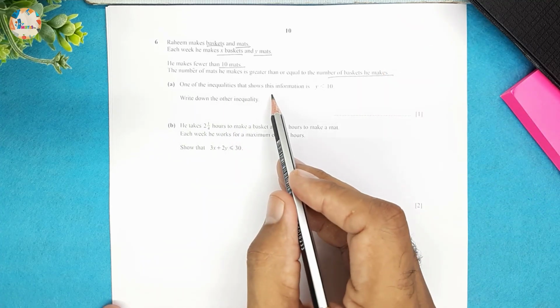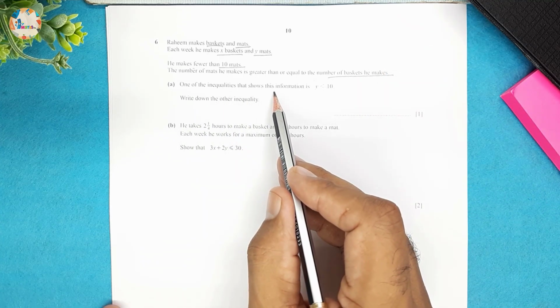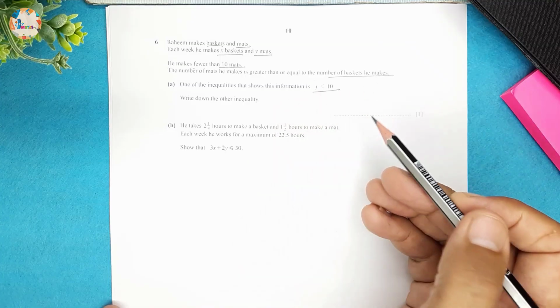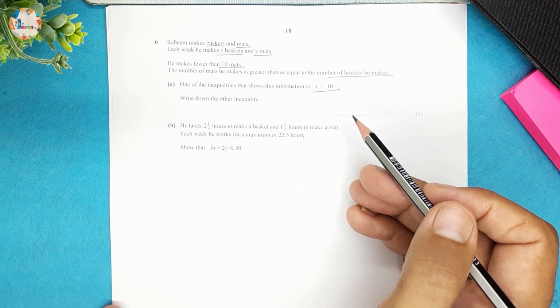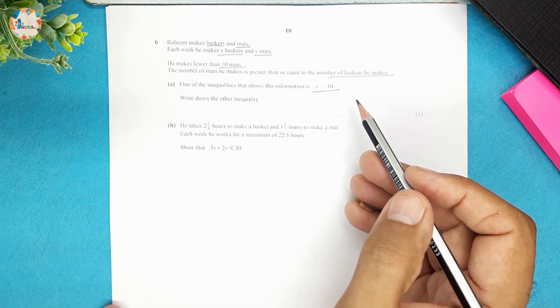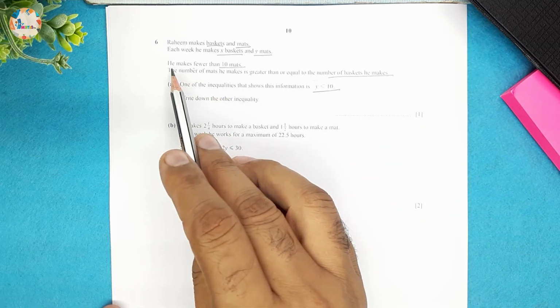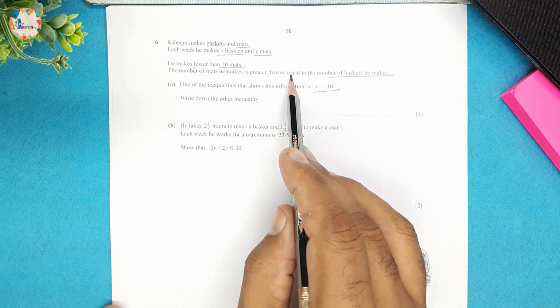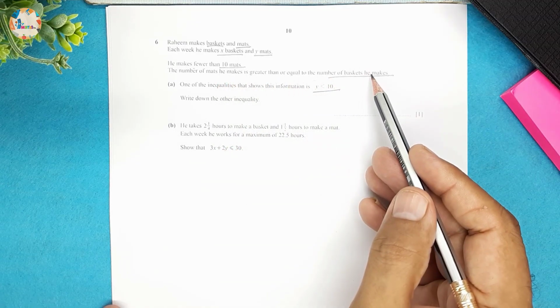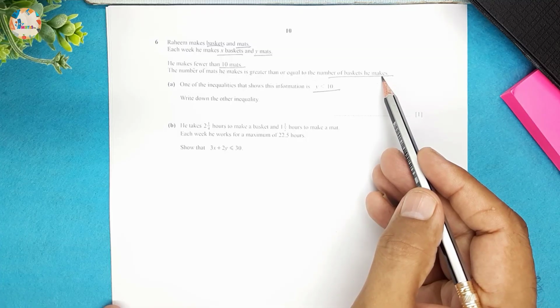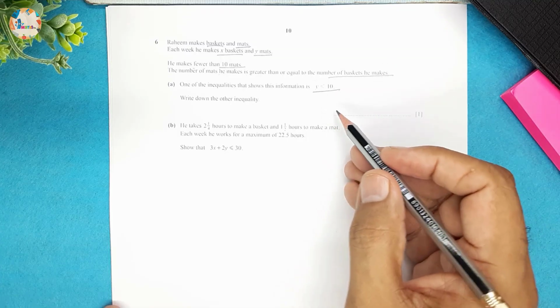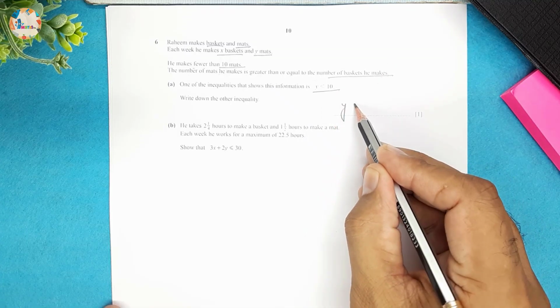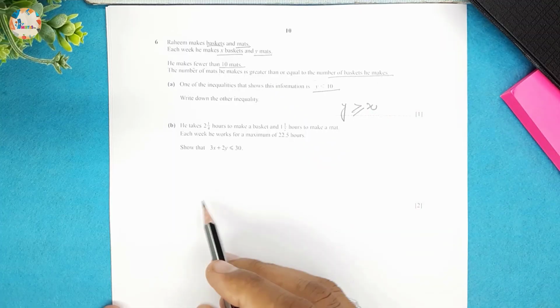One of the inequalities that shows this information is X is less than 10. Write down the other inequality. So the number of mats he makes is greater than or equal to the number of baskets, so it will be Y is greater than or equal to X, this will be the inequality.